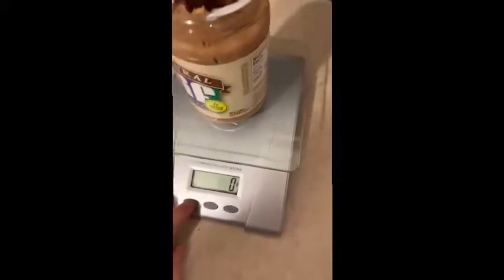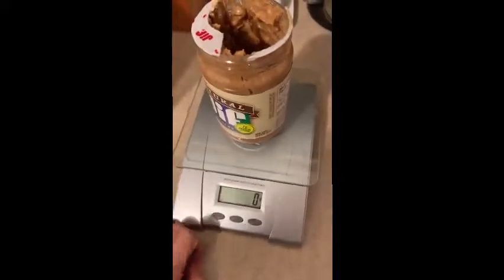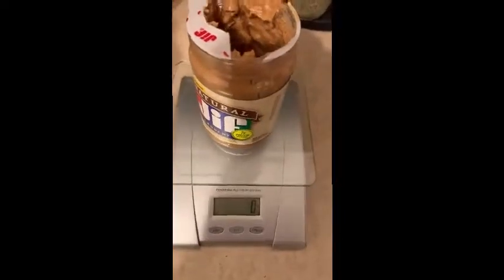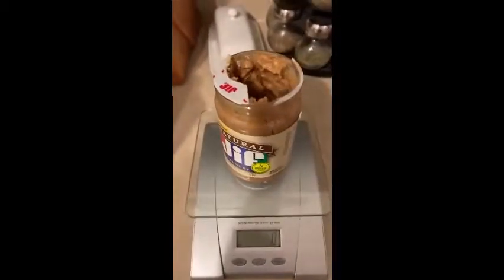I'm going to change this back to grams. So if we want 1 serving, which is going to be 33 grams, we can just go backwards from 0. So we'll go until the scale says negative 33. So that way it's just a lot easier.